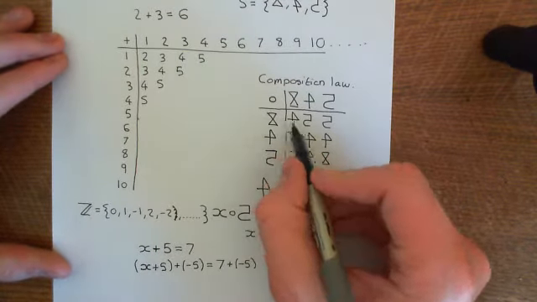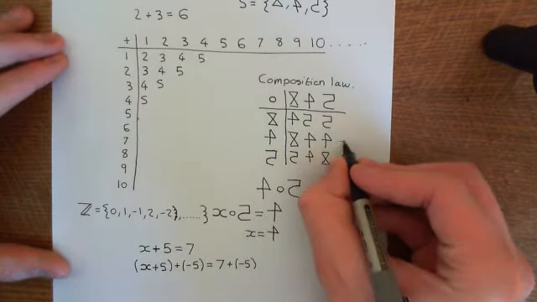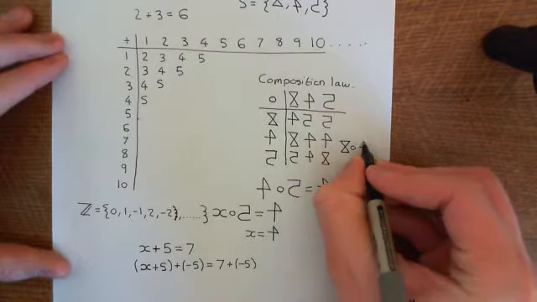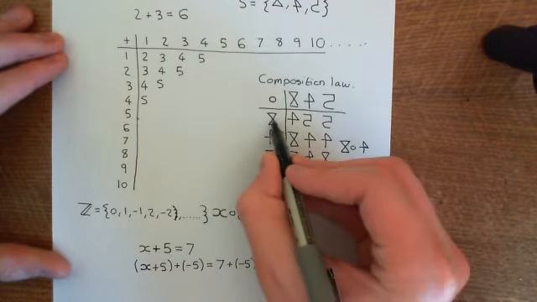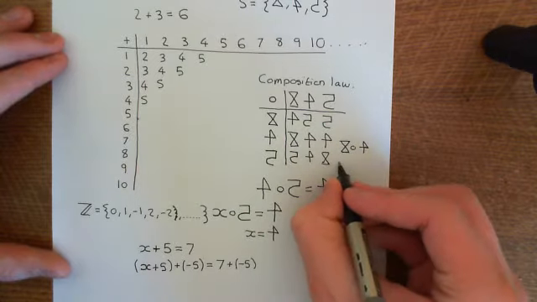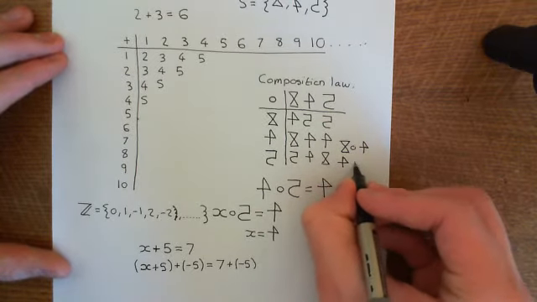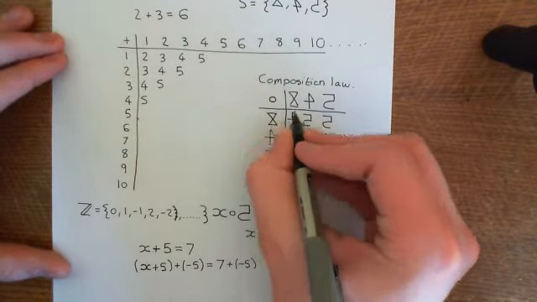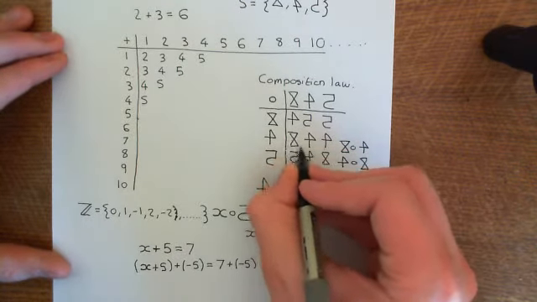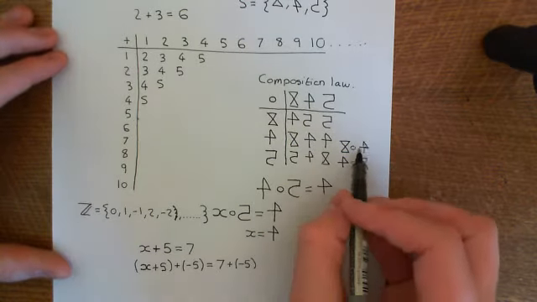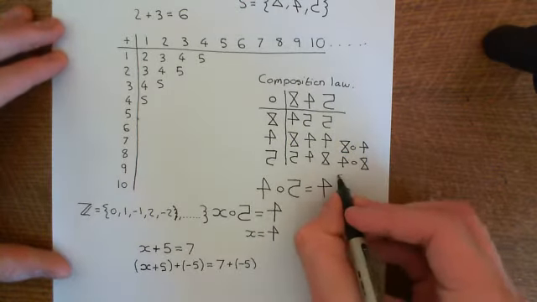It was not necessary at all that, to take an example, sand timer composed with backwards 4, which I read as this one then composed with backwards 4, is equal to backwards 4 composed with sand timer, which is this one then composed with sand timer, which now equals sand timer rather than backwards 5. So it's not necessary that it is commutative.